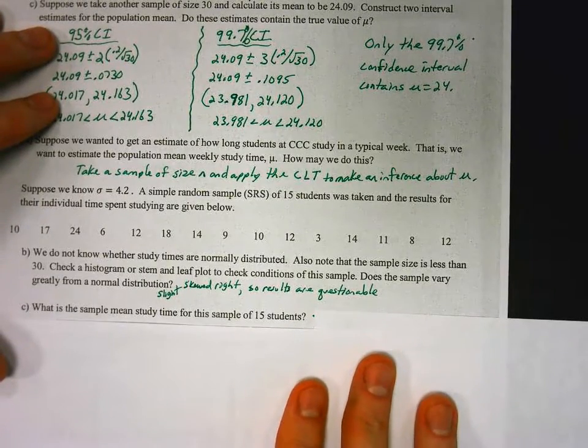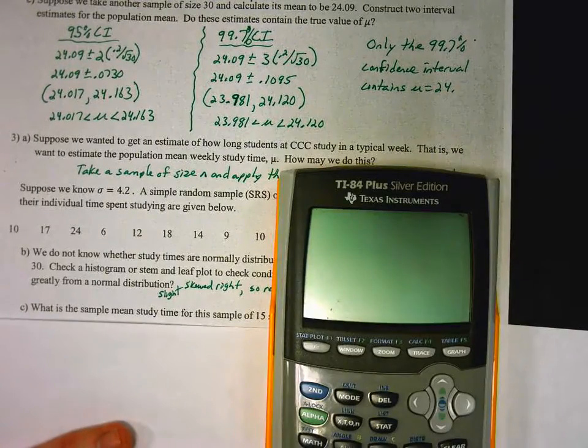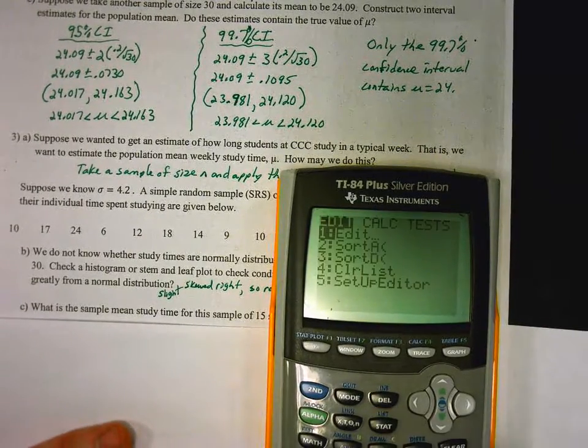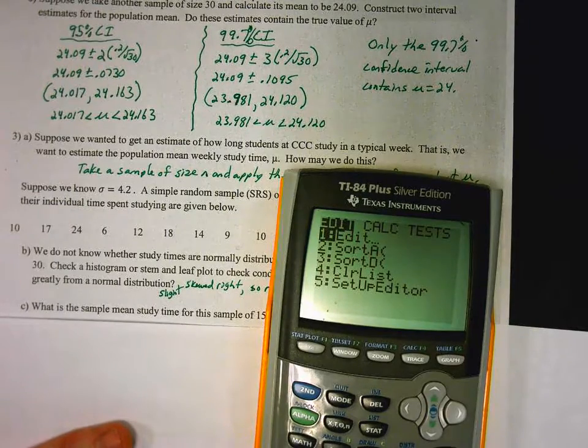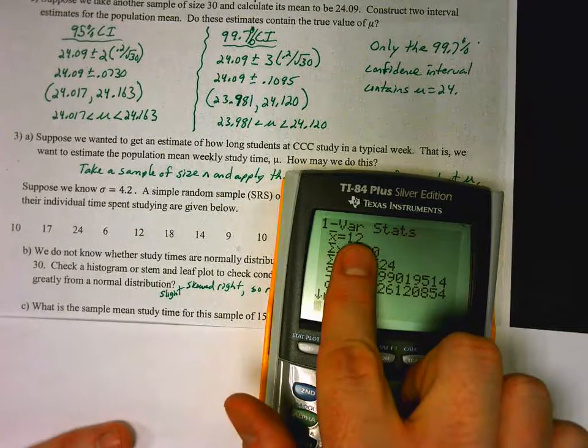Okay, part C. What is the mean sample mean study time for the sample of 15 students? Well, you can either add the values up and divide by 15, or remember if you go to stat and then calculate the 1 var stats with list 1, it gives you x bar equals 12.